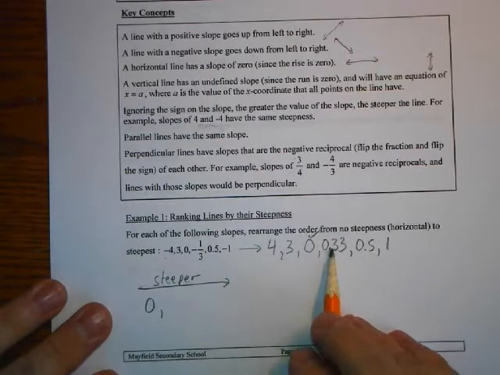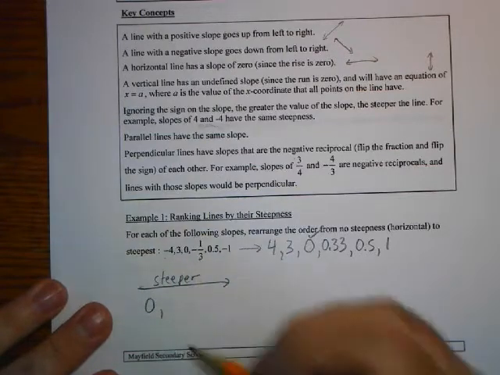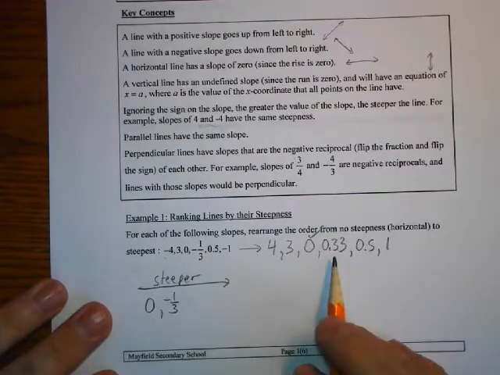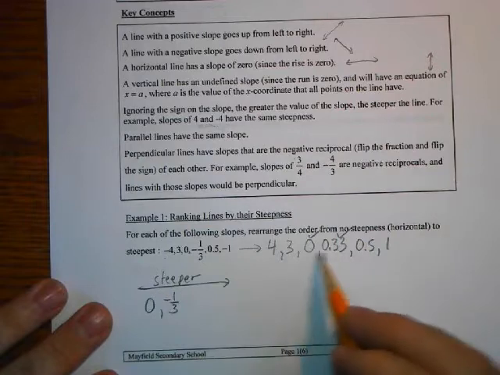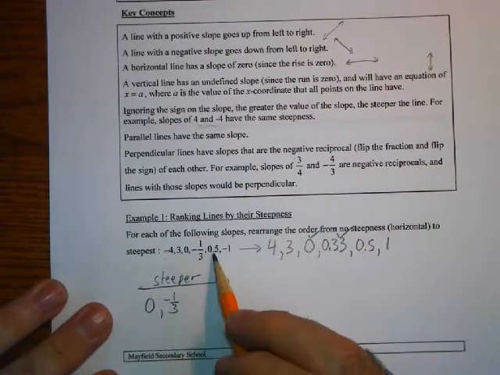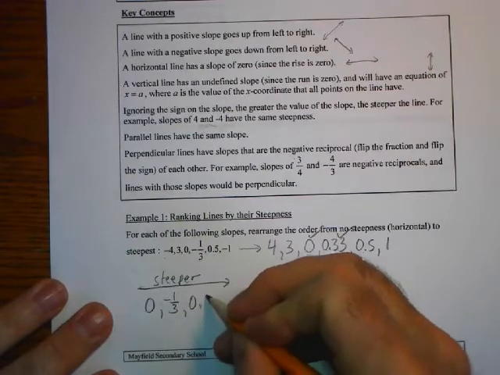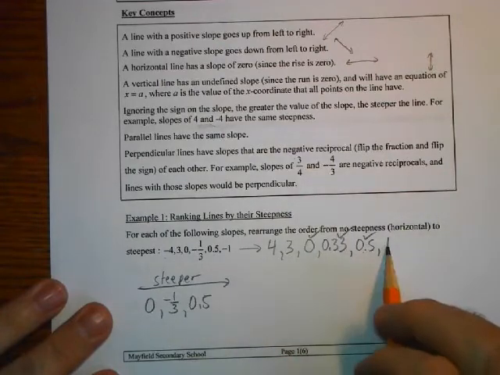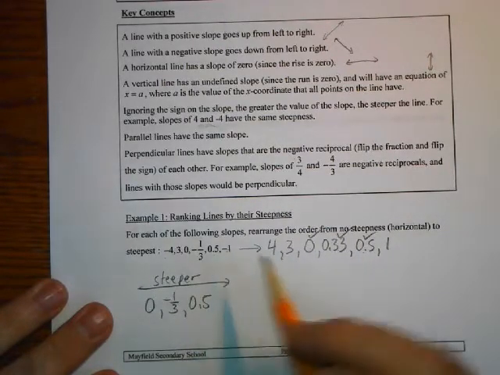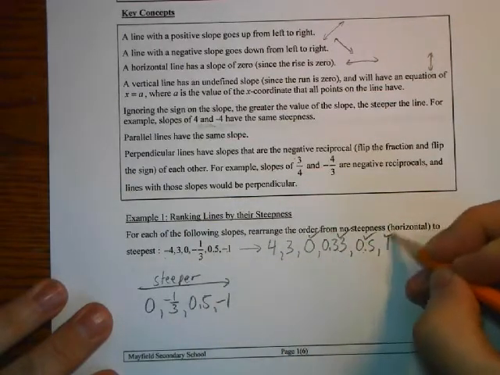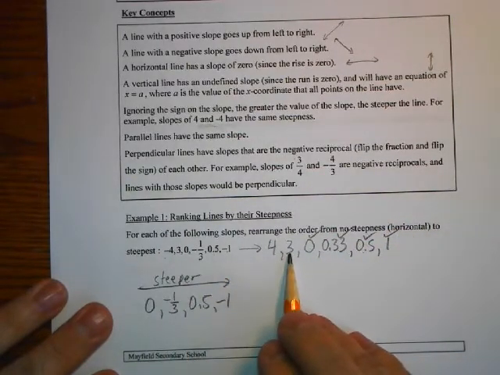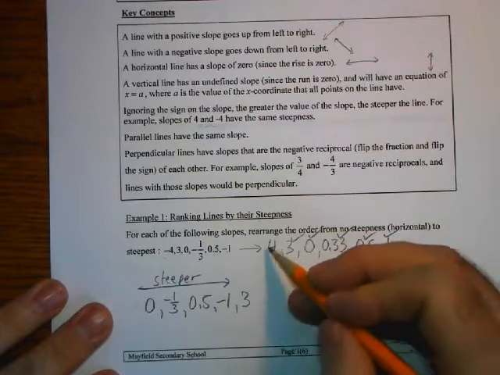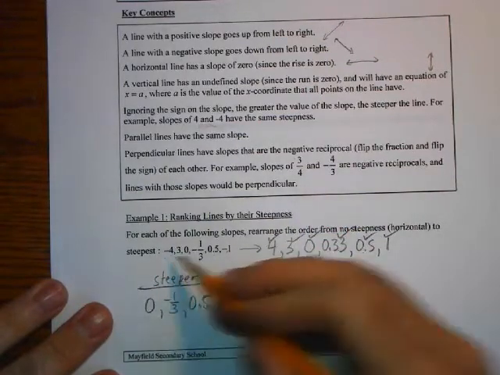0.33. So which slope was that? That was the -1/3. So I'm going to put it back in as the original slope, not what I modified it to. So I've handled that one. The next highest would be 0.5. Which one was that? That was 0.5. Okay, so I've done that one. Now we're into the integers. So I've got 1, and the 1 related to the slope of -1. So I've done that one. And then I've got 3, next highest, which was positive 3. And then the 4 was really -4. So I put that as -4.